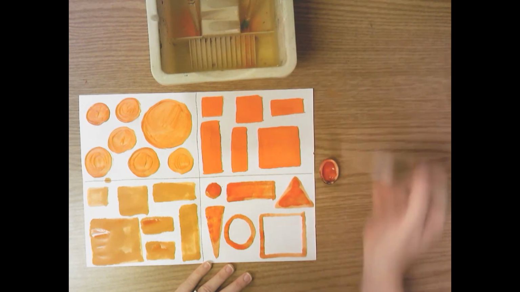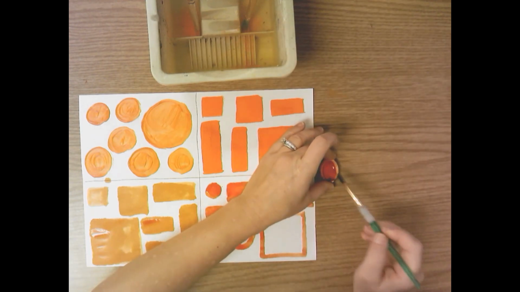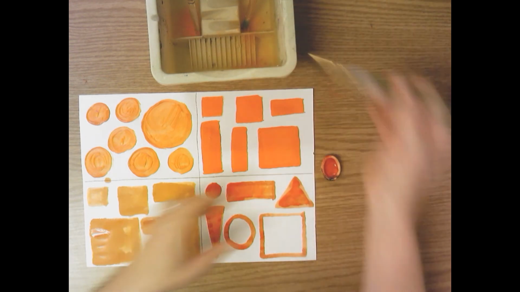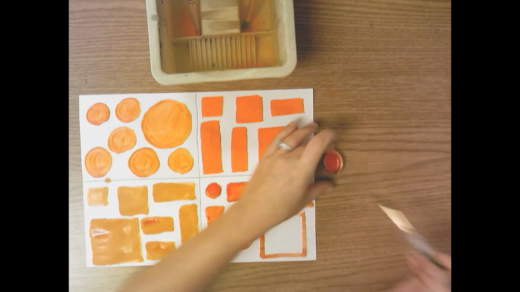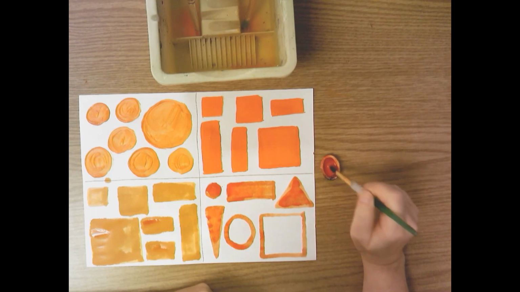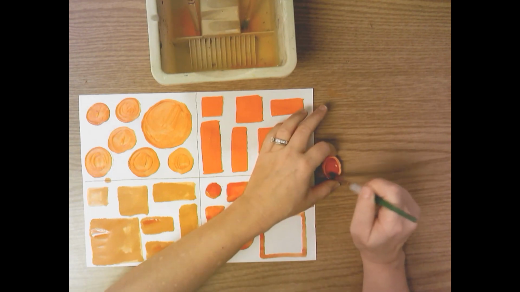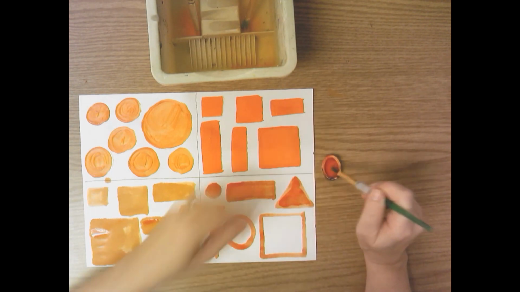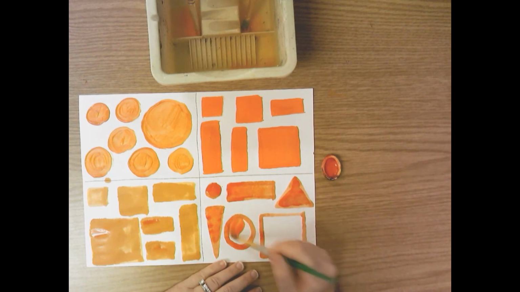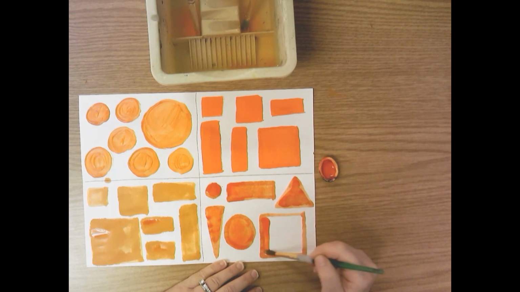so I'm going to take my paintbrush, dip it in and out of the water, pull it across the oval, in and out of the water, pull it across the oval. So now I have another puddle of paint. So I'm going to swim around in the pool a little bit, wiggle my paintbrush, swirl the water around, and now I should have enough paint to finish painting in my shapes in this box.